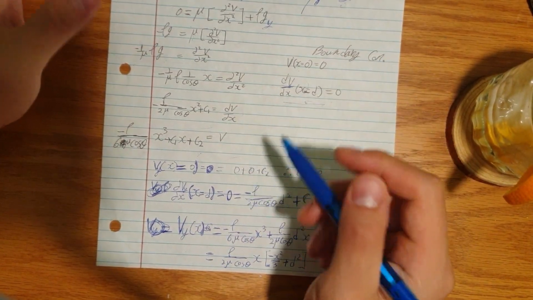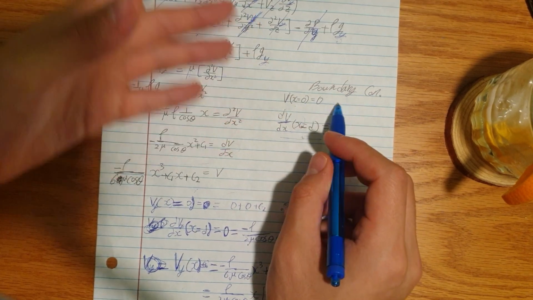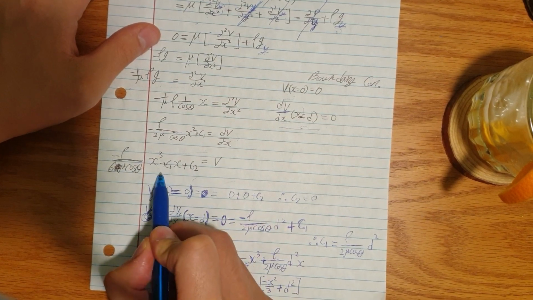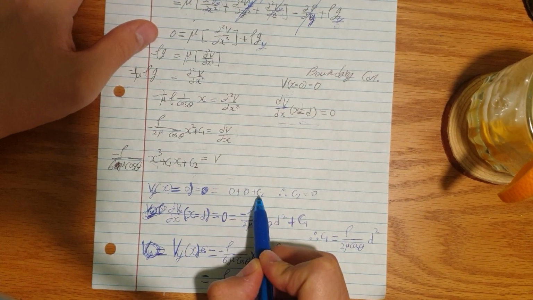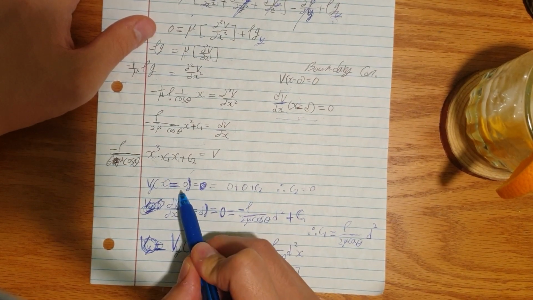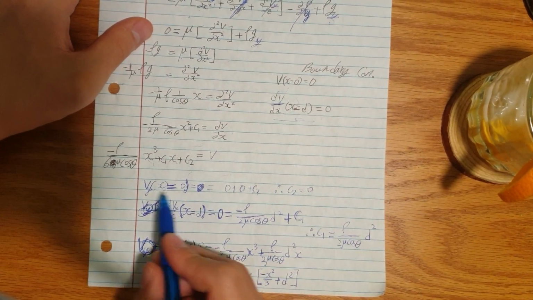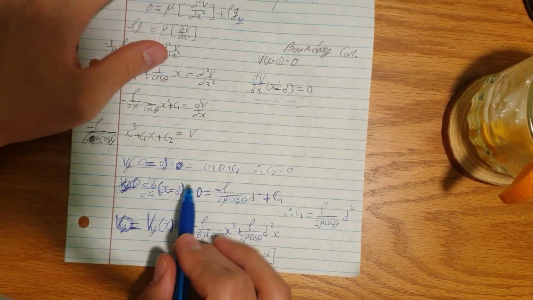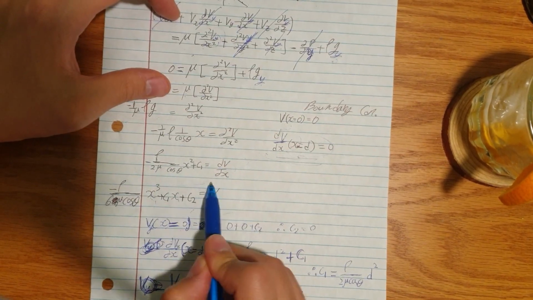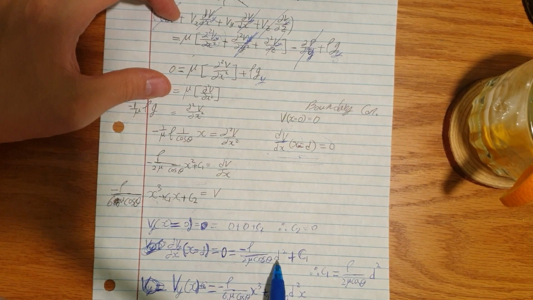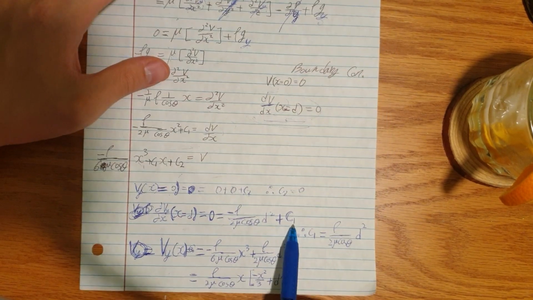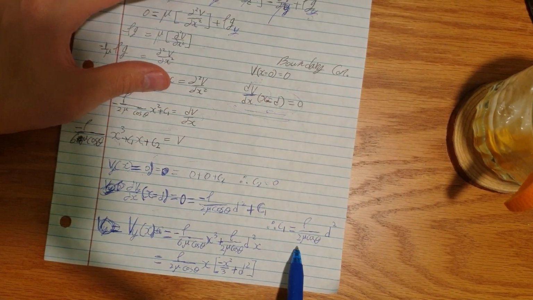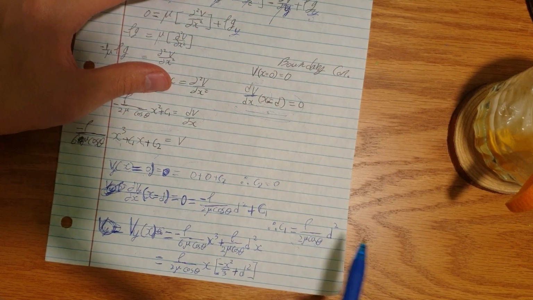First, let's apply the boundary condition that when x is equal to 0, velocity is equal to 0. Over here, if you put 0 in place of x, only c2 is left, and that should be equal to 0. So c2 is equal to 0. And the second boundary condition: dv/dx when x is equal to d is equal to 0. We have dv/dx right over here. Put it right back into it. So that d squared plus c1, we don't have the other term, that should be equal to 0. That gives us c1 equal to rho over 2 mu cosine theta times d squared.